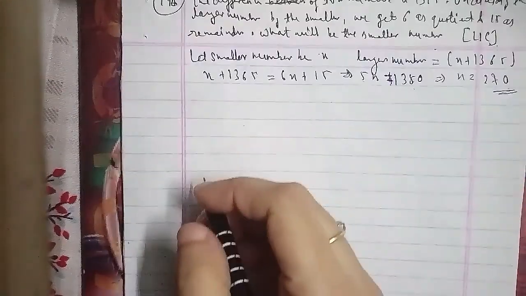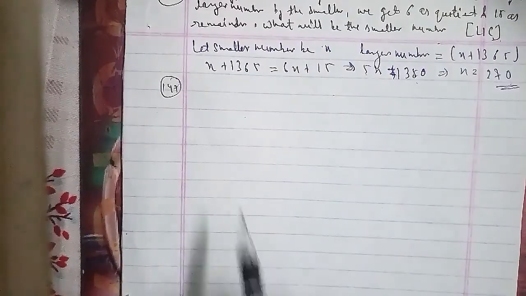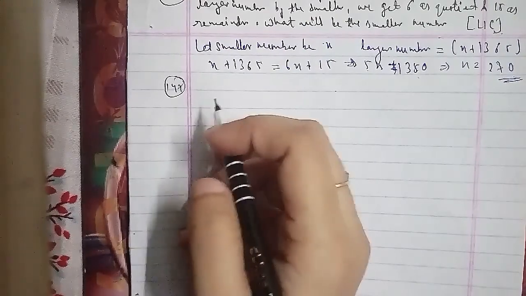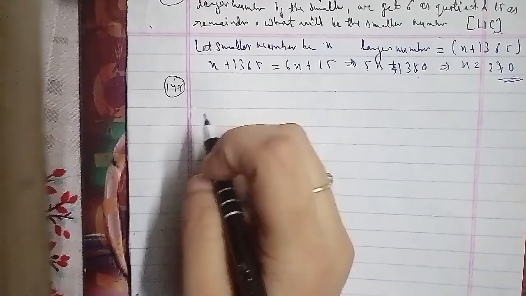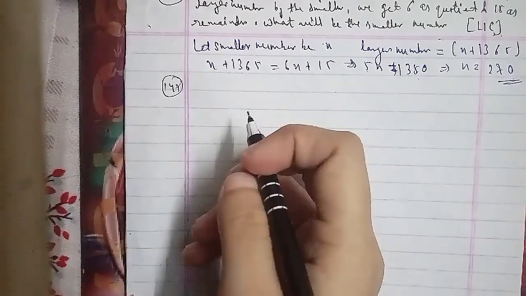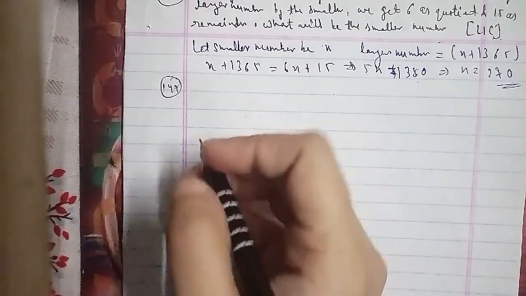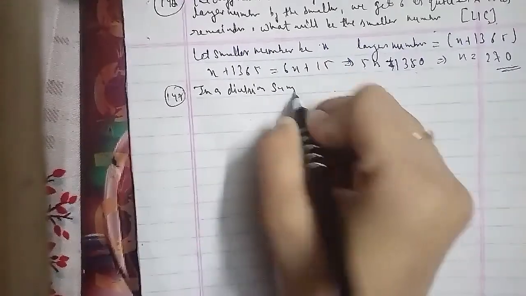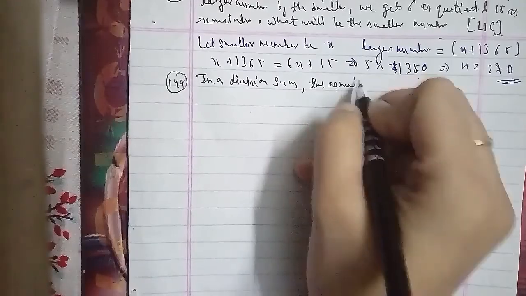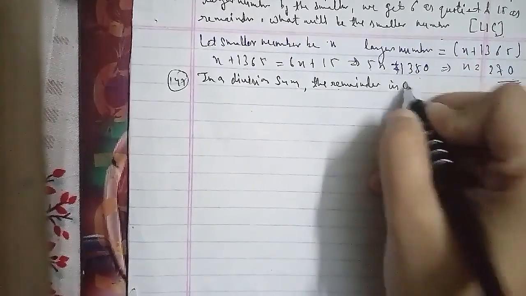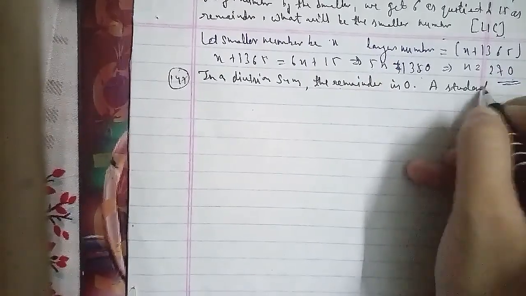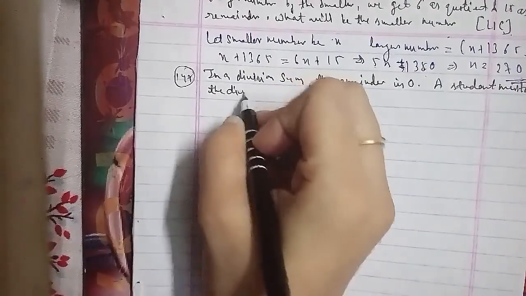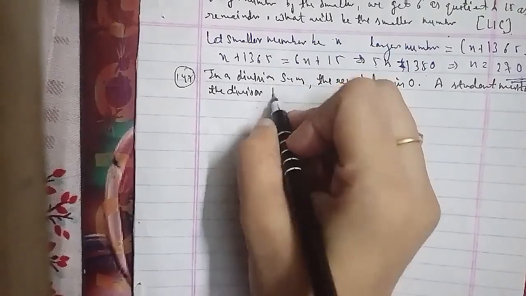In a division sum, the remainder is 0. A student mistook the divisor by 12 instead of 21 and obtained 35 as quotient. What is the correct quotient? Which has been asked in the SSC examination paper as well. The options we have are 0, 12, 13 and 20.